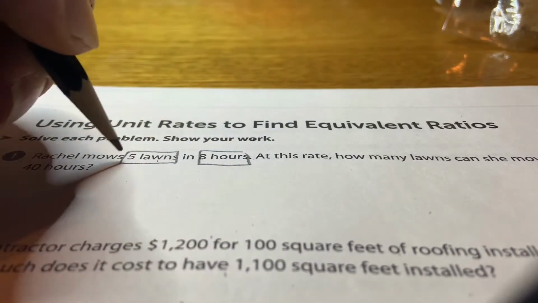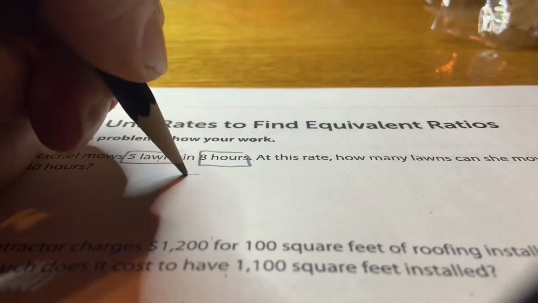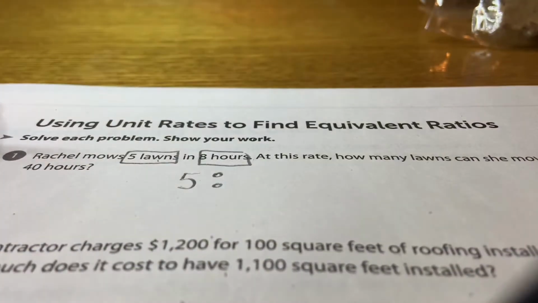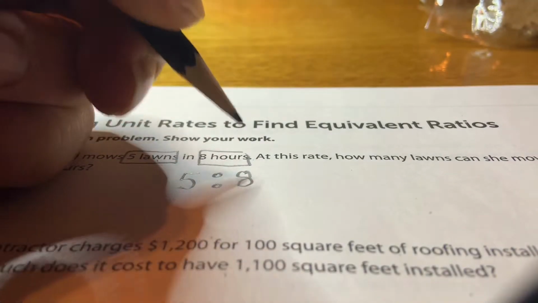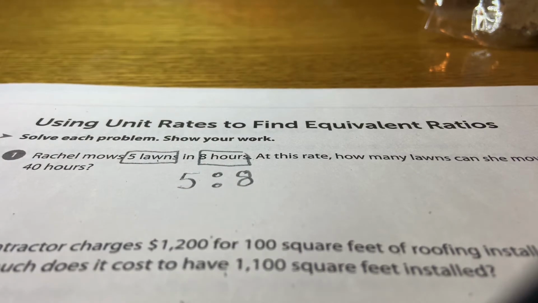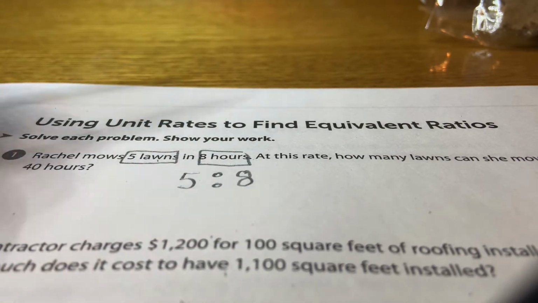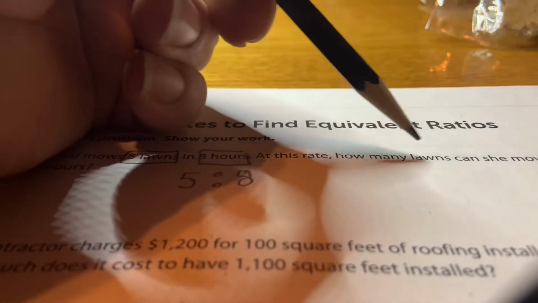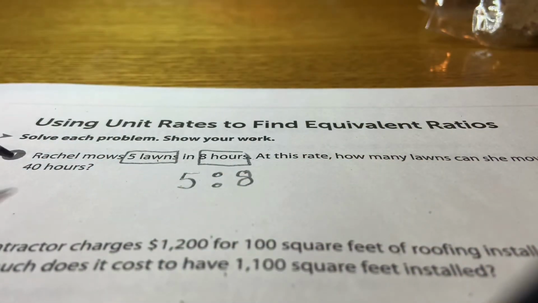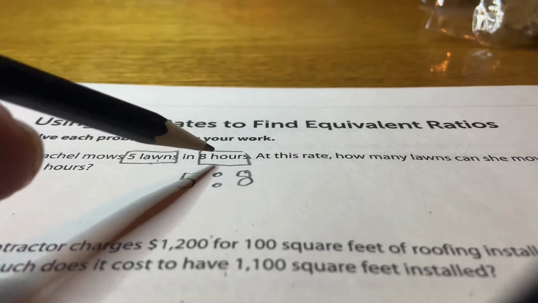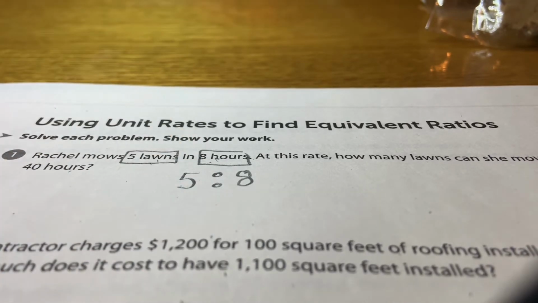In this, the ratio would be how many lawns? 5 to what? To 8 hours. Okay. Now, what's going to change? What they ask is how many lawns can be mowed in 40 hours? So what's changing? Is it lawns or hours? Yep, it's hours.